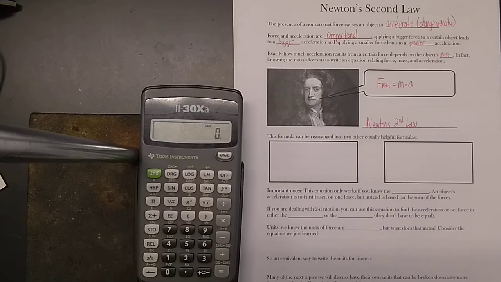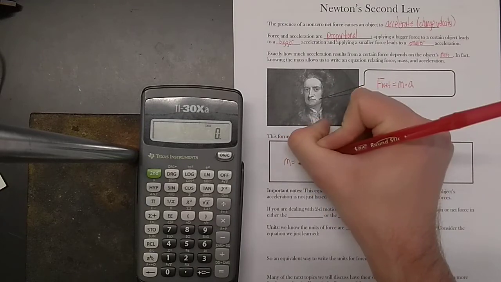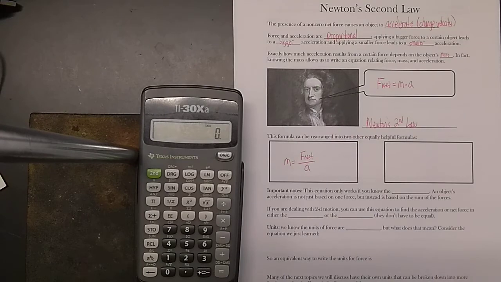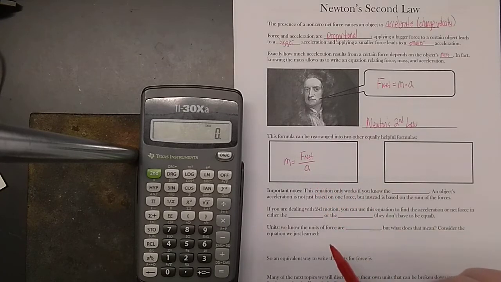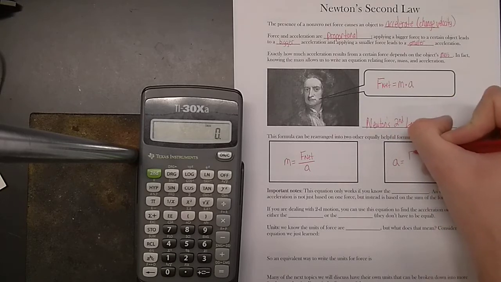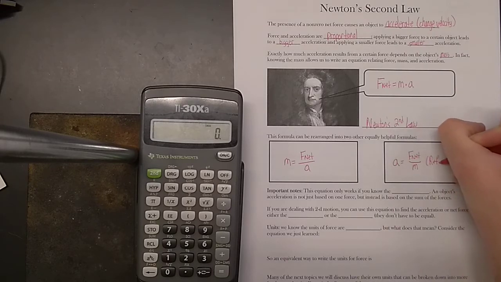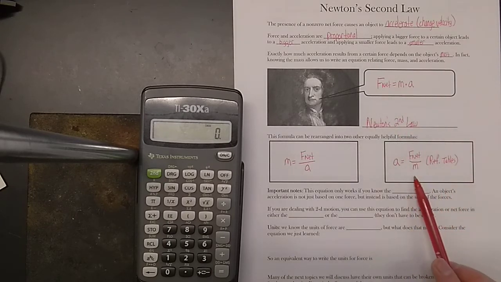Now, we can rearrange this formula into two other equally helpful formulas in case you want to solve directly for one of these variables. If I simply divide both sides by a, I get m equals F net over a. And probably more importantly, because this is how it's written on the reference tables, if I divide both sides by m, I get a equals F net over m. Usually we end up writing it like this, but this is the way it's written in the reference tables.